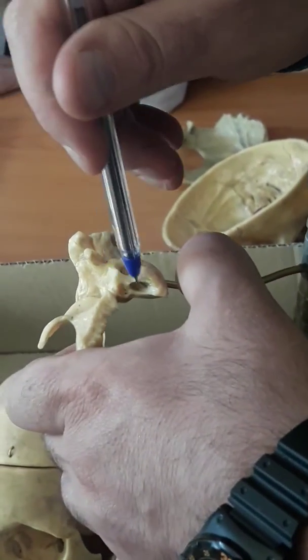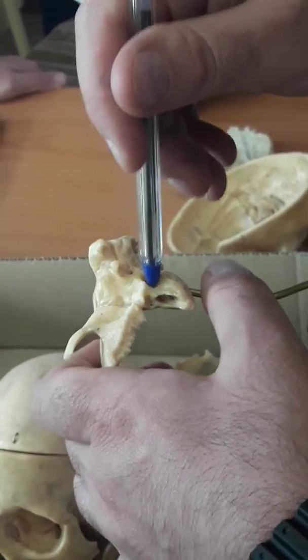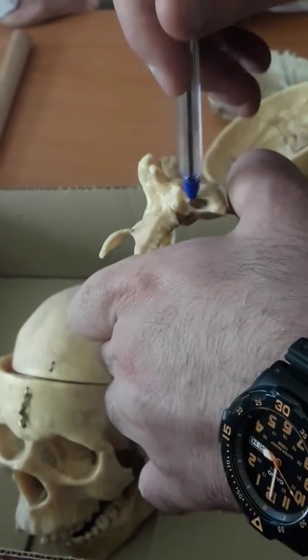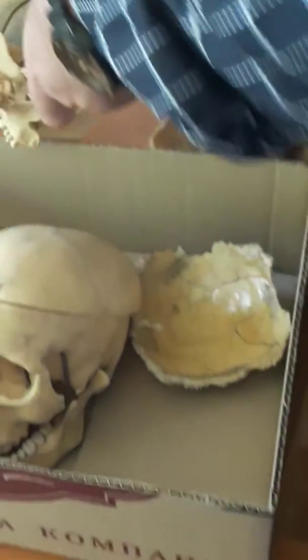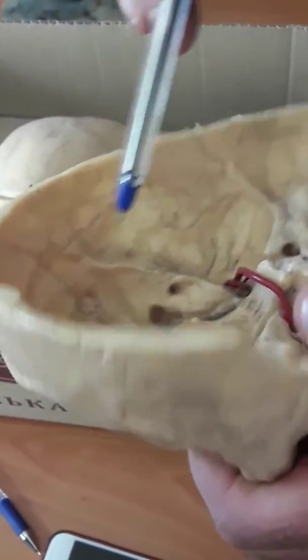Let's continue, my friends. A little in front of porus acousticus internus, we have incisura jugularis. Incisura jugularis together with the incisura jugularis of the occipital bone forms the foramen jugulare. You remember we have an incisura and processus jugularis in the occipital bone.